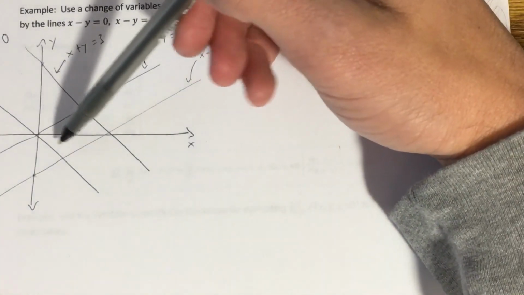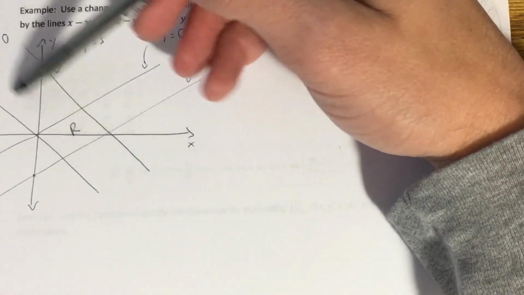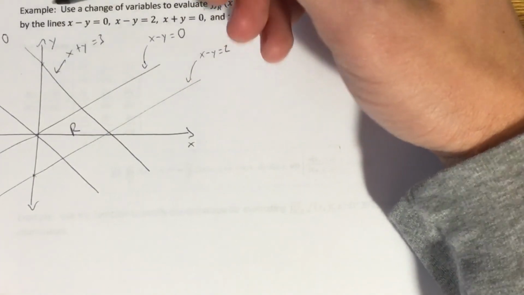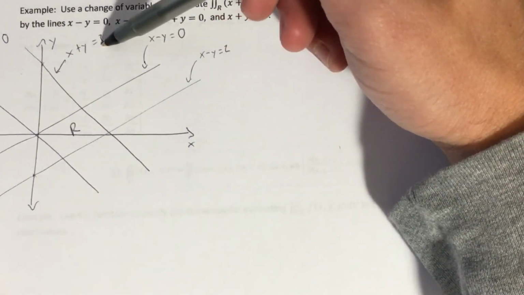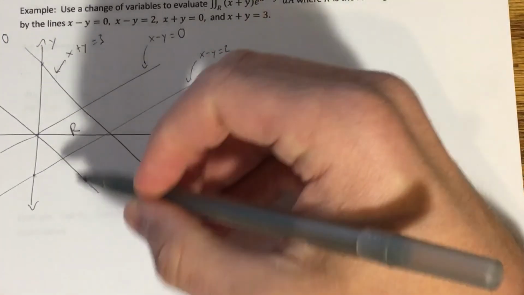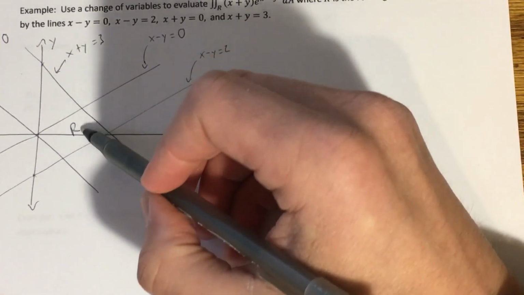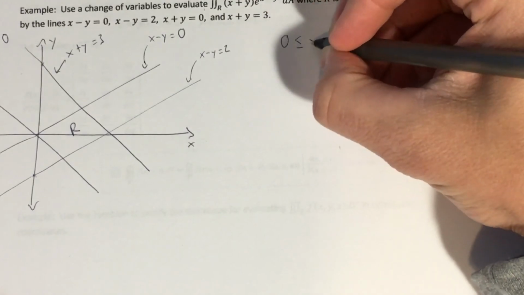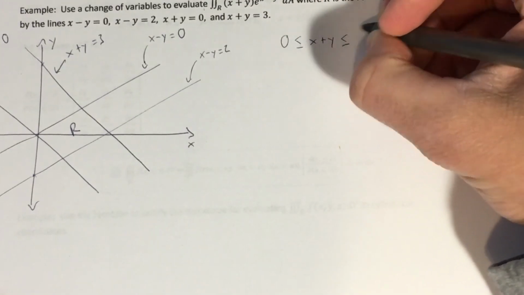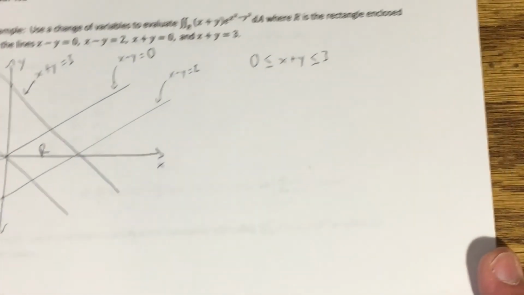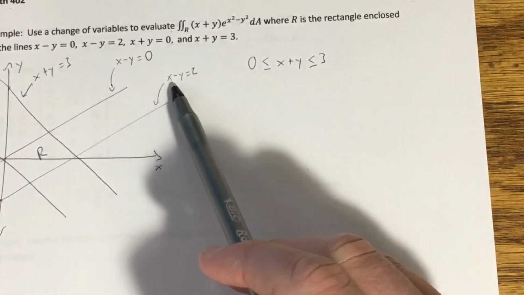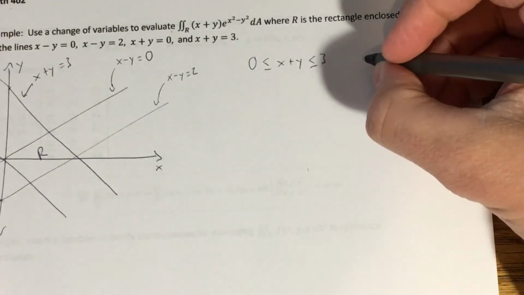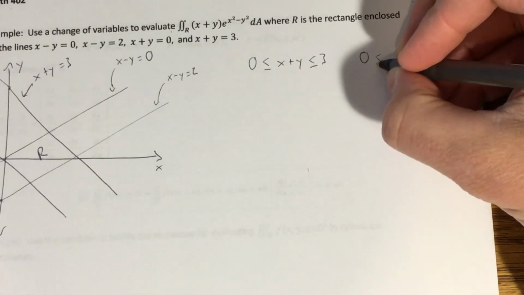We know that in this region R, if I put any other lines that are parallel to these two and between them, they would be of the form x plus y equals some constant between 0 and 3. So that means for any point in this region, x plus y is between 0 and 3. Similarly, using these two equations, I could say that x minus y is between 0 and 2. Like this.